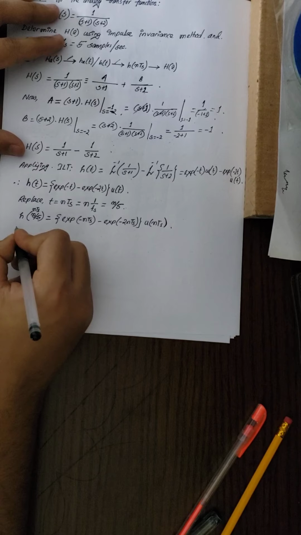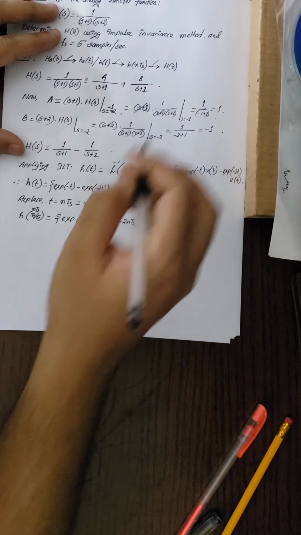So now the second step is also done. The third step will be applying Z transform.